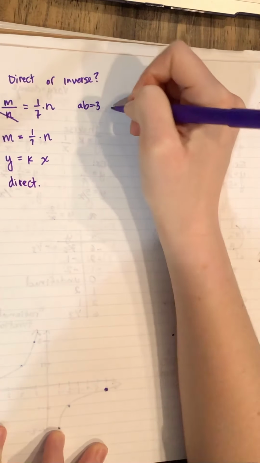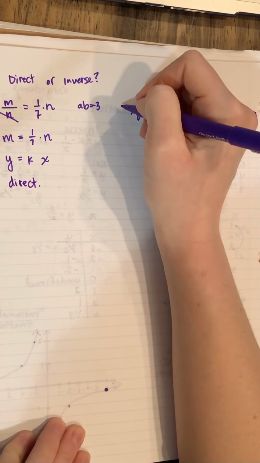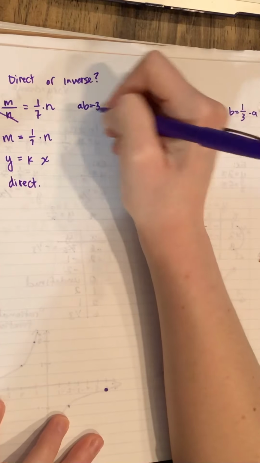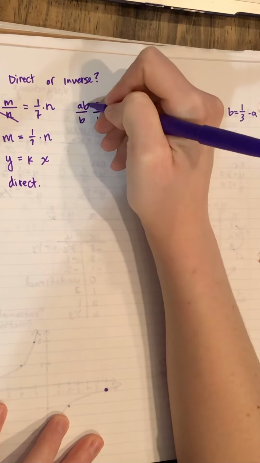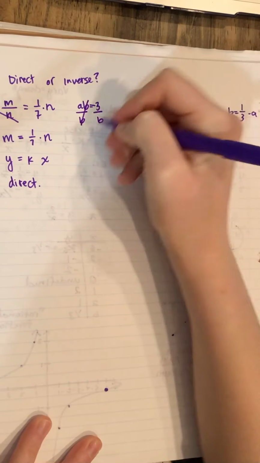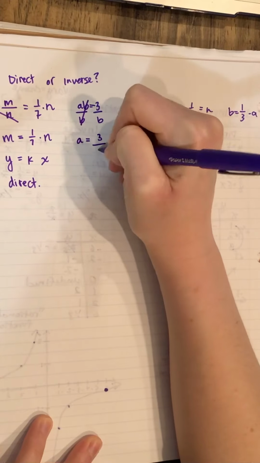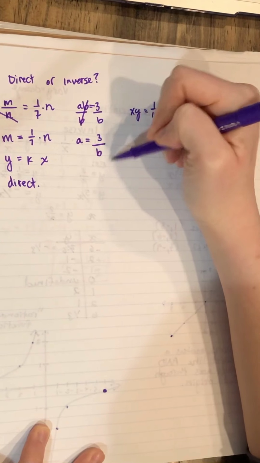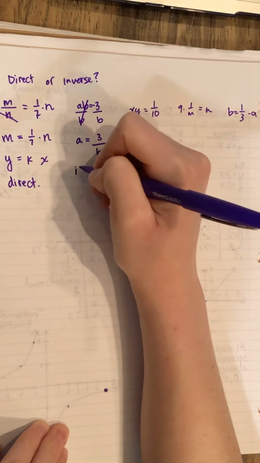Okay, AB equals 3. So again, we have to solve for one of the variables. It does not matter which one. Let's solve for A. Why not? So to solve for A, divide both sides by B. When you do that, these will cancel, giving you A equals 3 over B. So in this case, the B is on the denominator, meaning automatically it's going to be inverse variation.